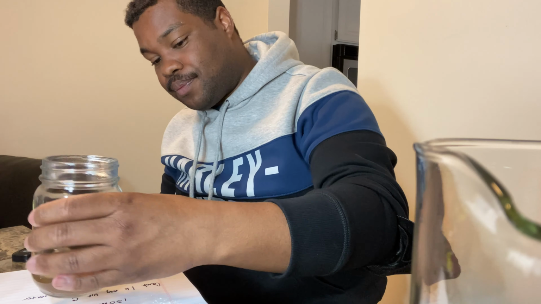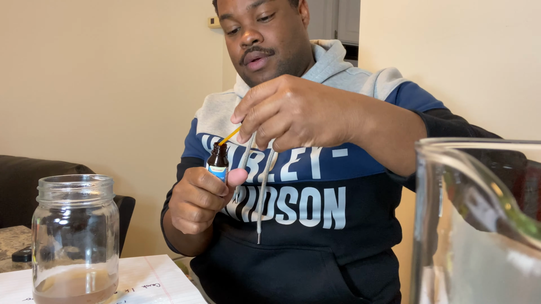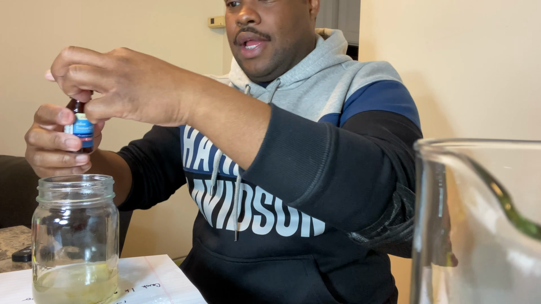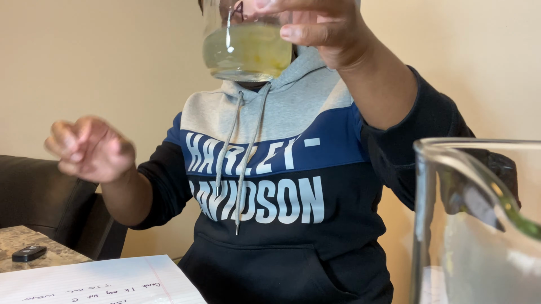solution A, which is the vitamin C. I'm going to then take the iodine tincture, and that is going to go in here. And I don't know if you saw how it went from being colorless to having that dark color and back to being colorless. I will explain why that happened momentarily.